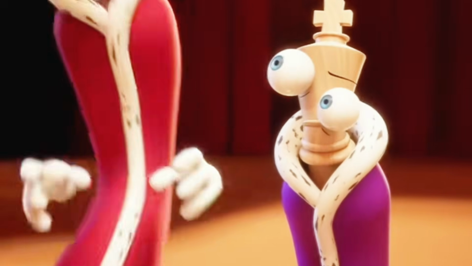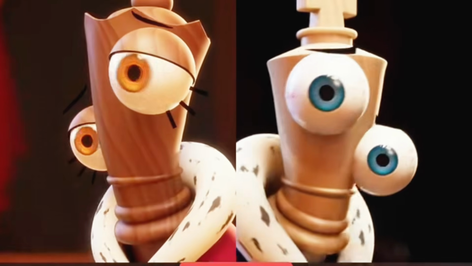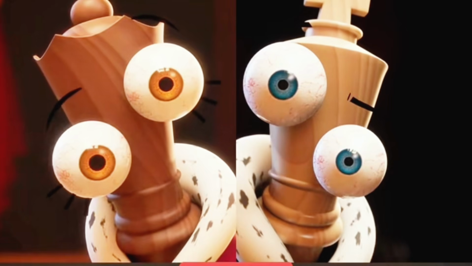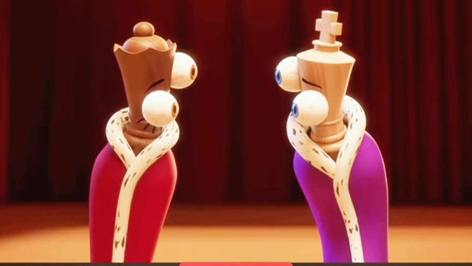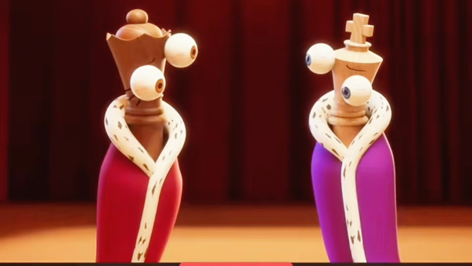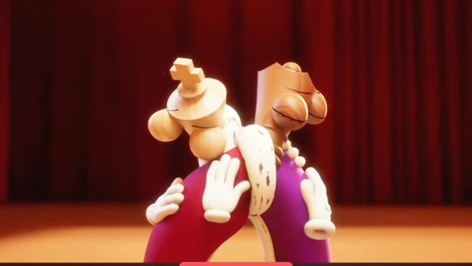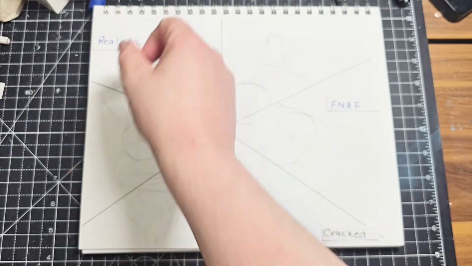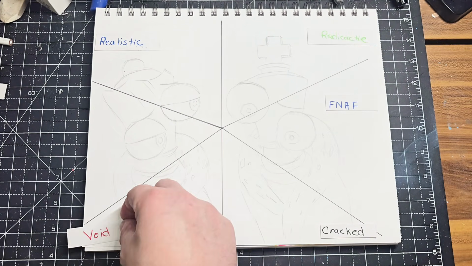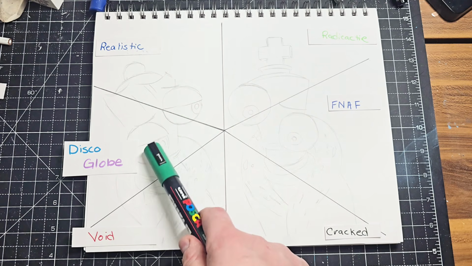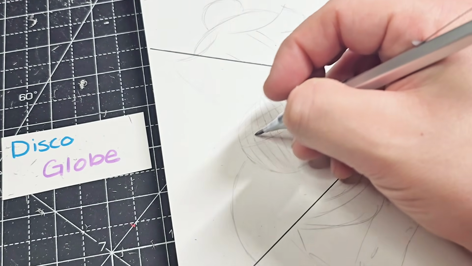Another chess piece, huh? The story of Queenie and Kinger is an emotionally captivating one, and we draw them both today in 6 different styles. Oh my god. For today's styles, we have FNAF, Cracked, Realistic, Radioactive, Void, and Disco Globe. Let's start off with the Disco Globe.